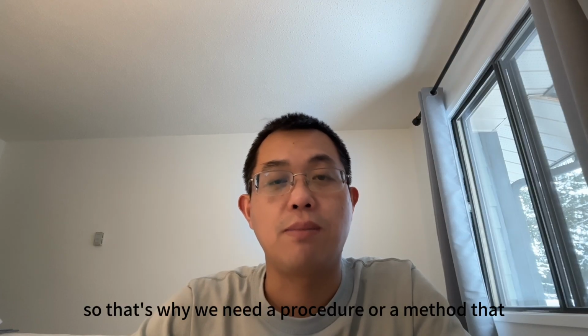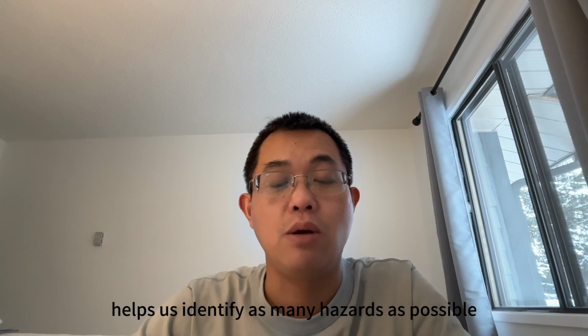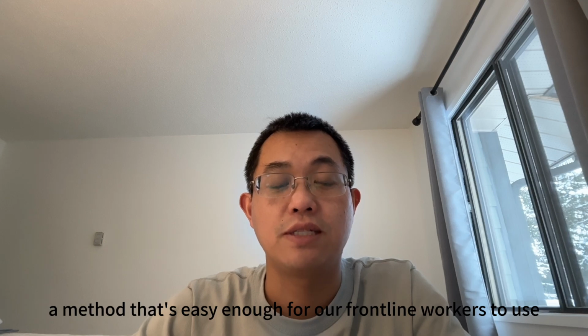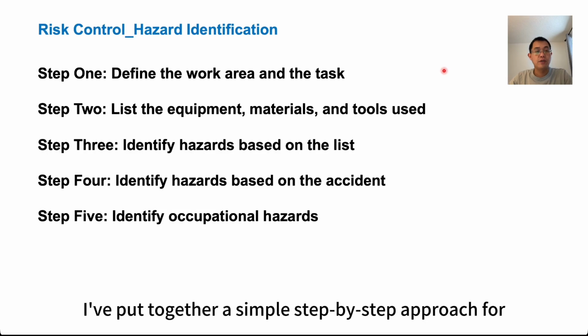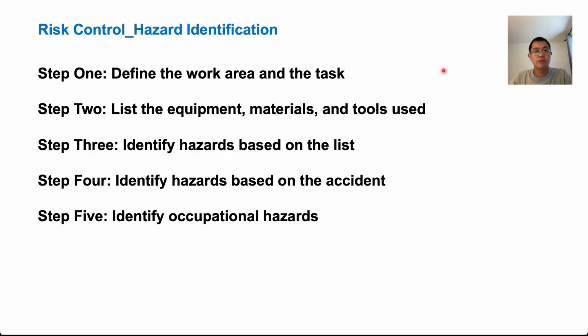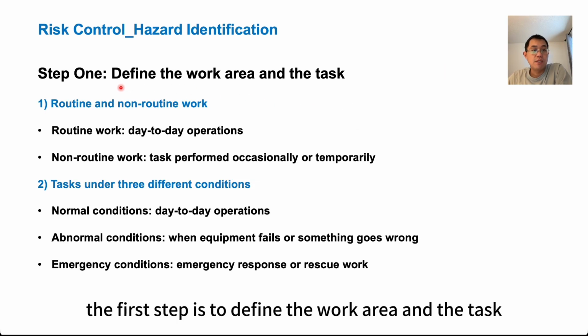So that's why we need a procedure or a method that helps us identify as many hazards as possible. And most importantly, a method that's easy enough for our frontline workers to use. I've put together a simple step-by-step approach for hazard identification that you can use as a reference. The first step is to define the work area and the task.